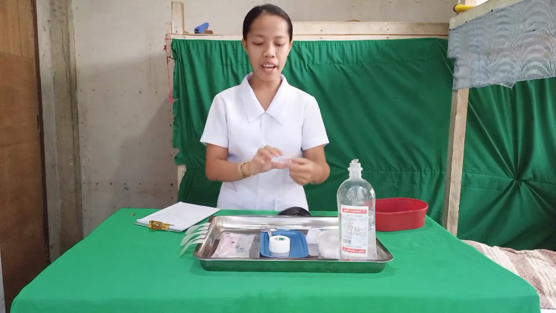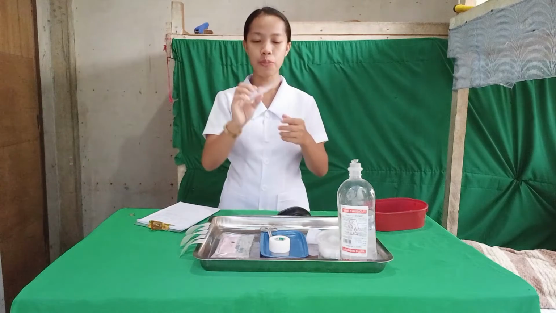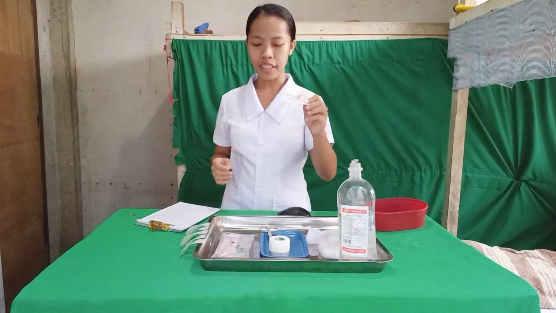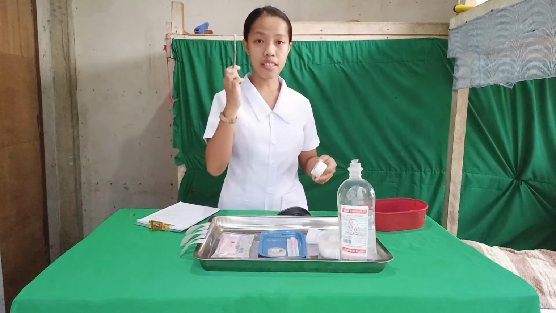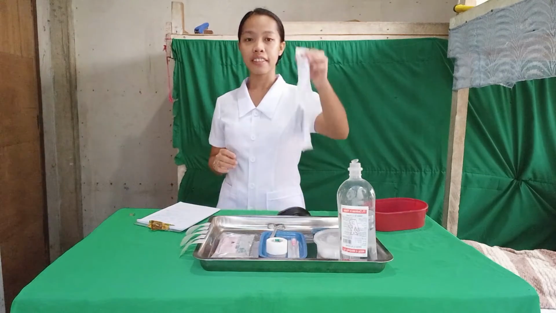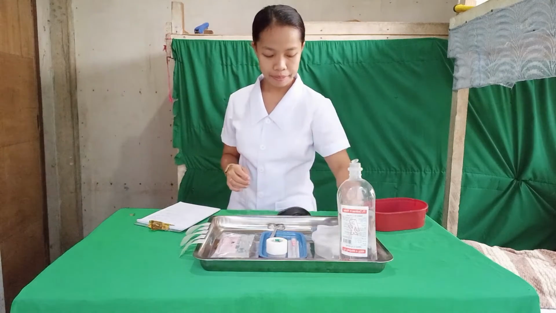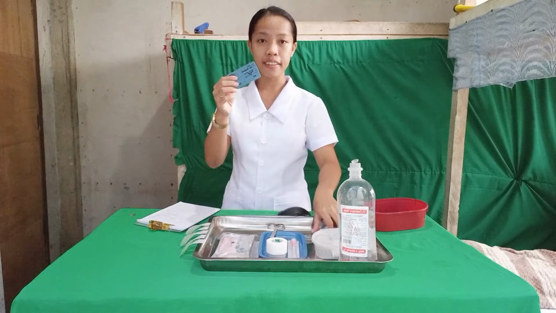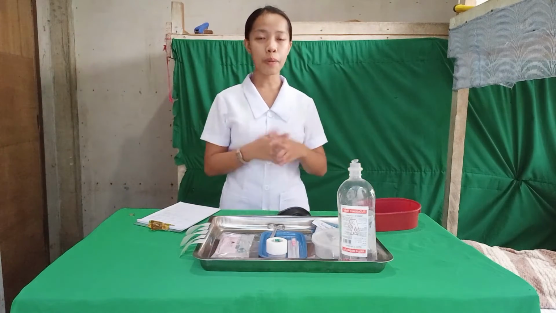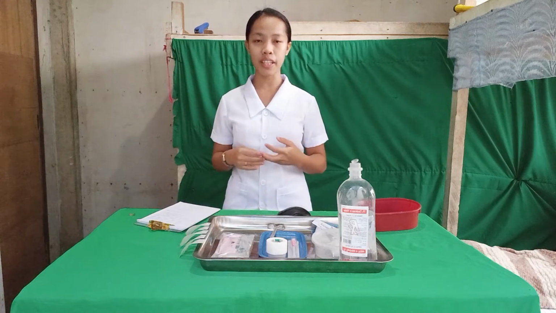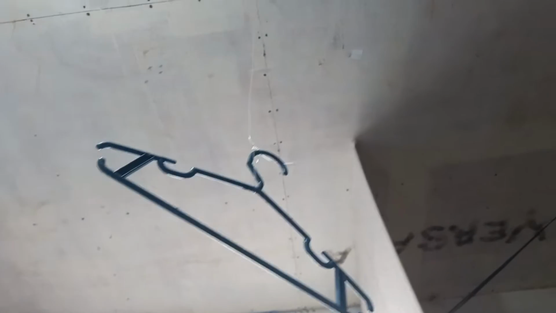Next is the IV cannula. The IV cannula has a pink valve, which means it is gauge 20. Then the plasters, the scissors, an improvised tourniquet, the cotton ball soaked in alcohol, medication ticket, and the IV label, and also a kidney basin. Supposedly we should have an IV pole, but since we lack resources, I will just have an improvised IV pole or IV stand.